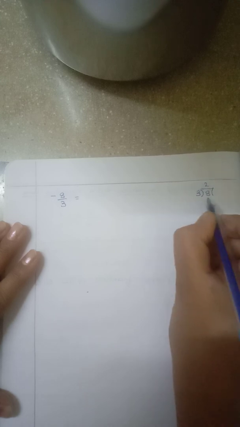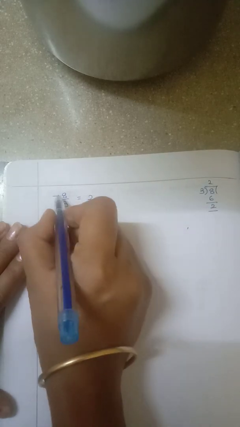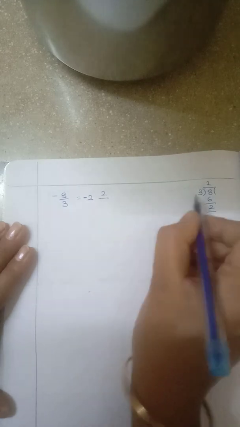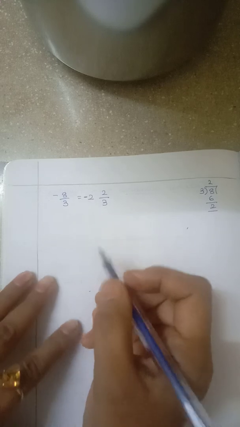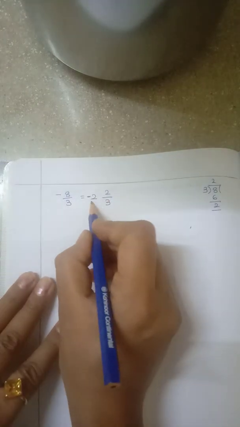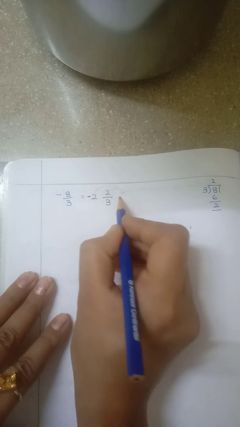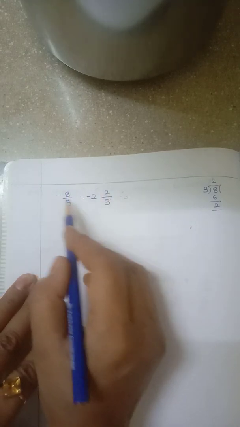So 3 2s are 6. You get the remainder as 2. So the quotient is the whole integer part. Minus sign is there, so write minus 2. And the remainder is the numerator, the divisor is the denominator. Minus 2 integer 2 by 3. So now you can see the integer part is minus 2. And after minus 2 on the left side is minus 3. So it means that this minus 8 by 3 lies between minus 2 and minus 3.